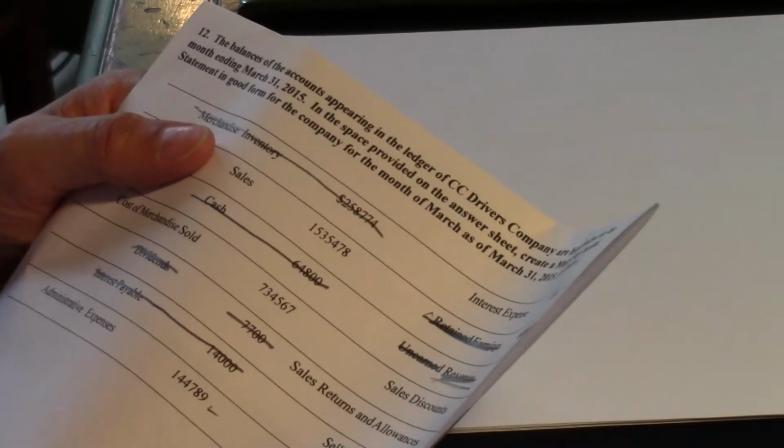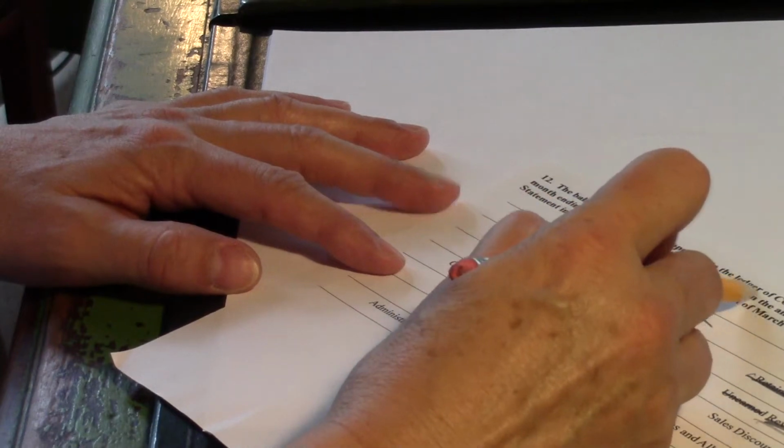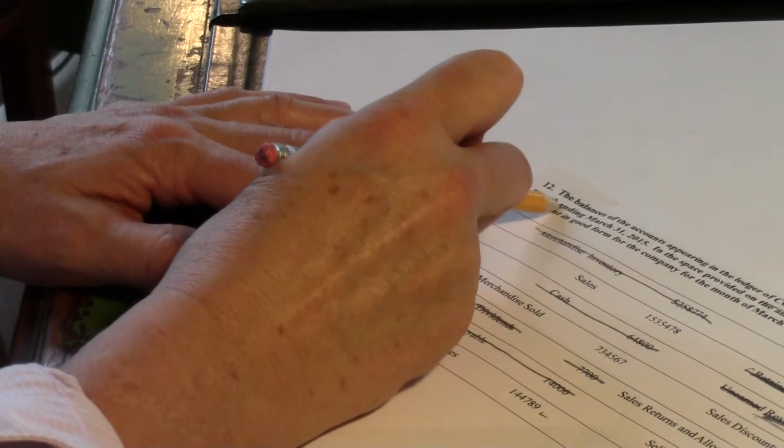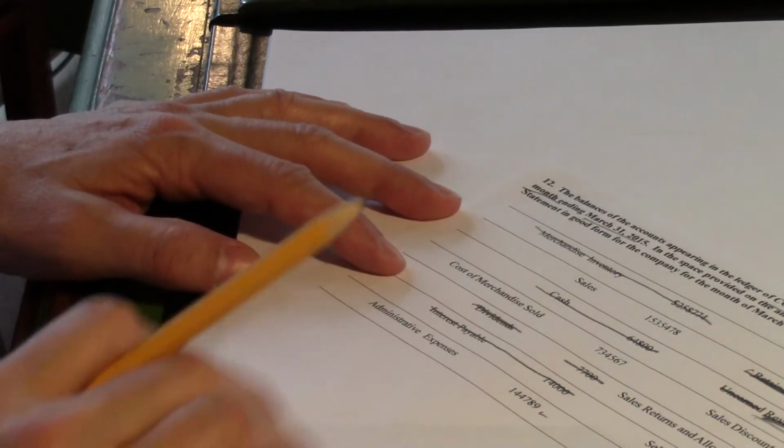But I'll tell you what will be identical is the heading that you put on your financial statement. The only thing that might change might be the name of the company, all right? So in this example, the CC Drivers Company for the month ending March 31. Great.